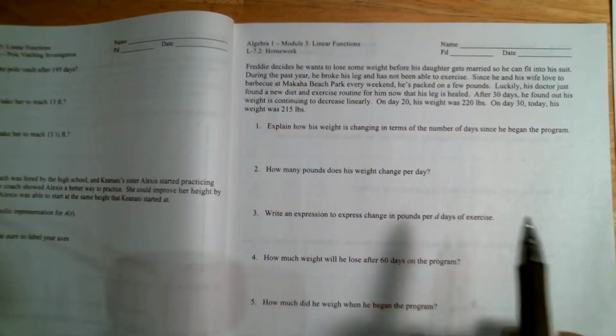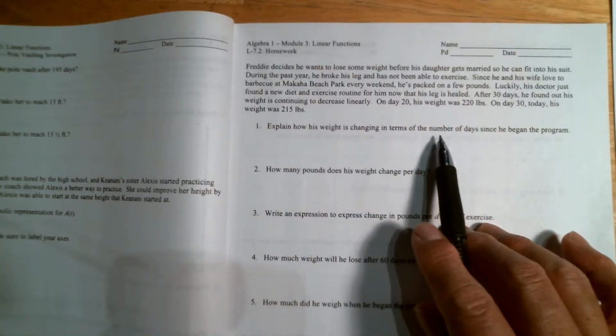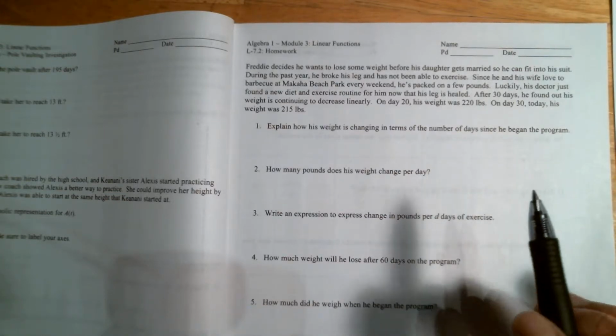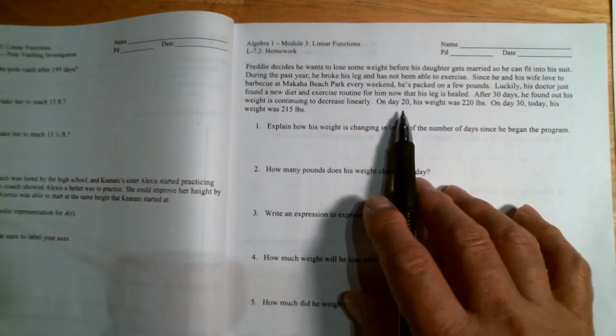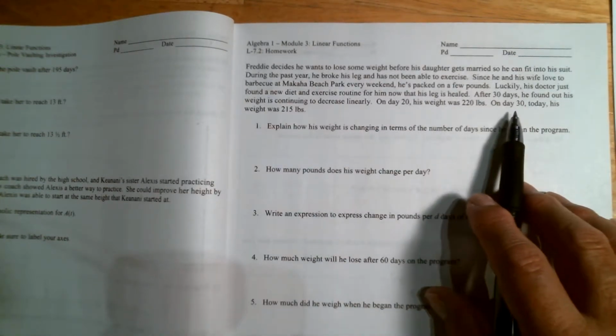So here's the first question. Explain how his weight is changing in terms of the number of days since he began the program. Okay, so he began the program on day 1, and all we have is information on day 20 and day 30.